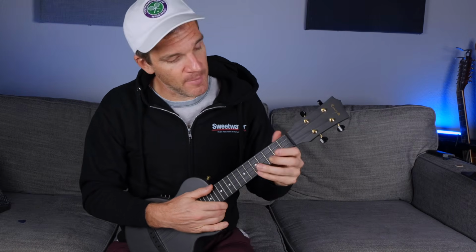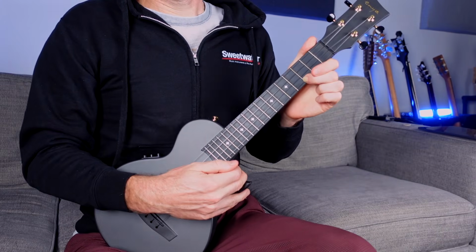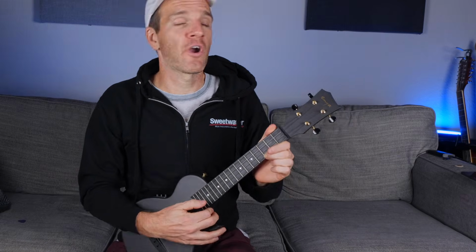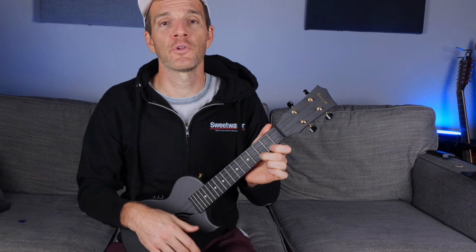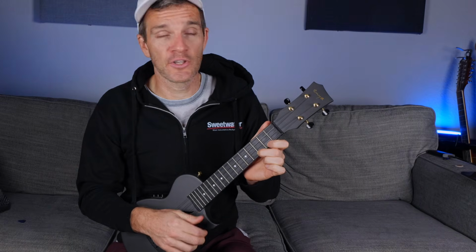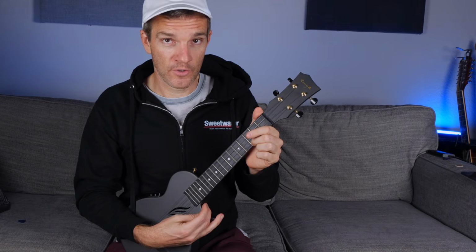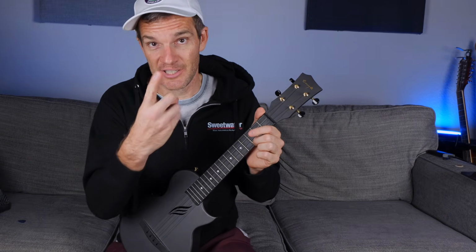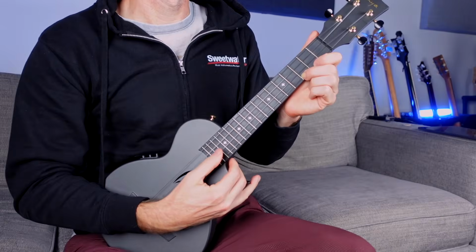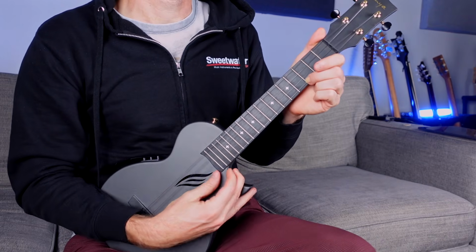Key of C, C major. Basically, the notes are C, D, E, F, G, A, and B. There aren't any sharps and flats. That's why it is a perfect key to learn for ukulele or guitar, right? Now, this is going to be the first note in the key. C is the first note in the key of C. C, D, E, F, G, A, B, right? So this is the one note. This is the one chord, okay?